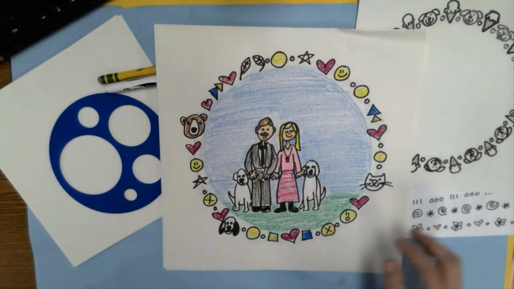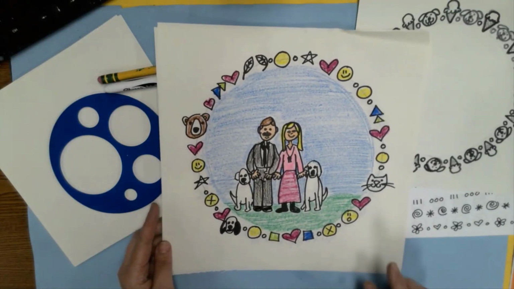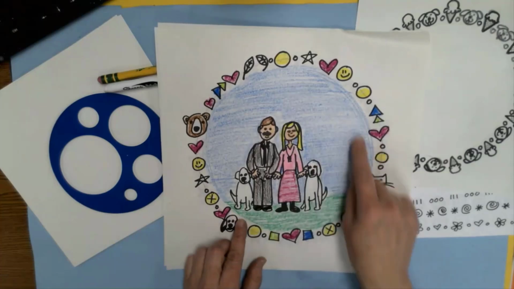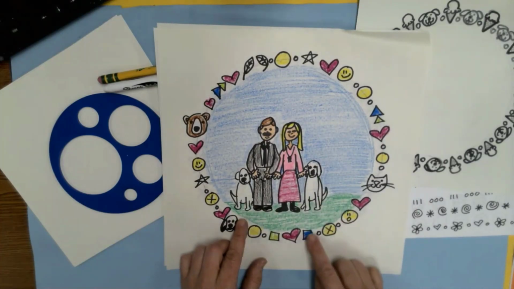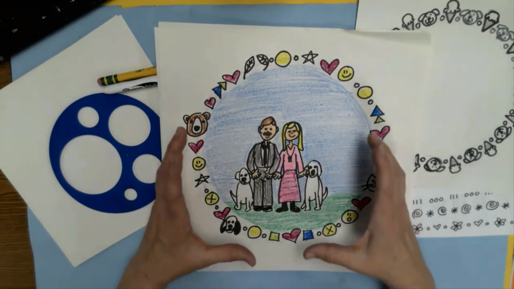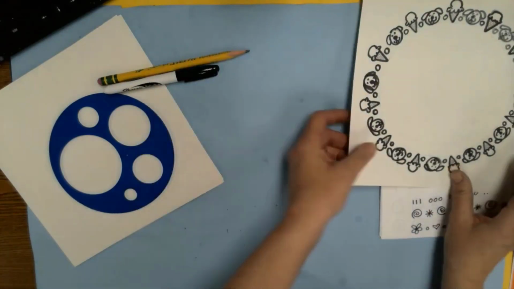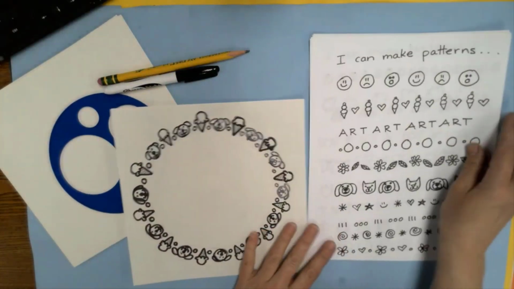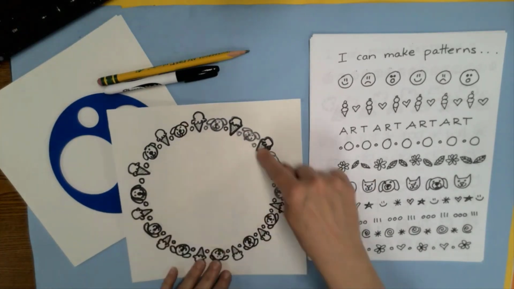Boys and girls, today we're going to be creating a family portrait. And a family portrait is really just a picture that we make of our family, okay? But before we can do that, we're going to create this really cool frame using patterns, okay? So I want you to start thinking about all of the patterns that you could make, and you're going to be making them in a circle, okay?